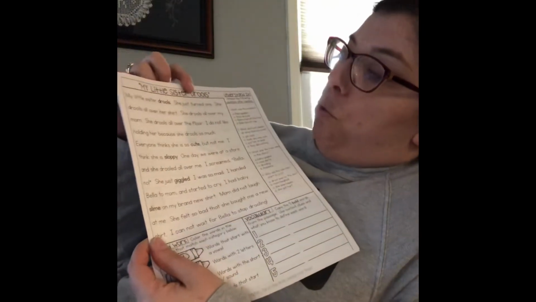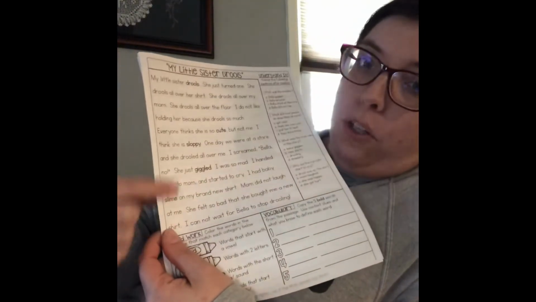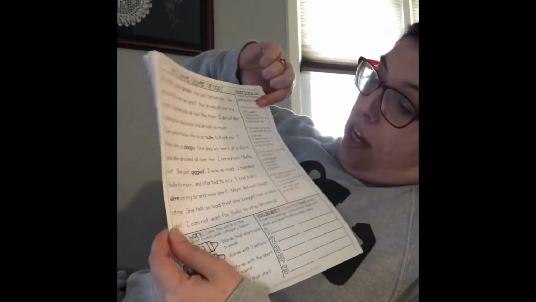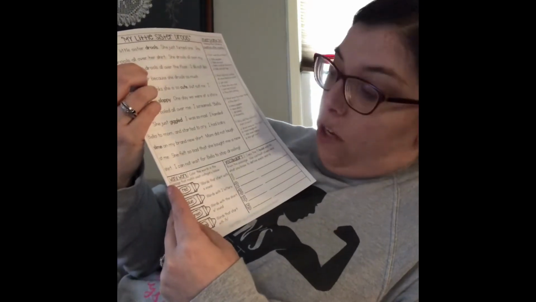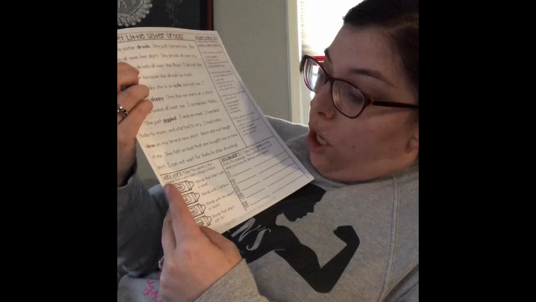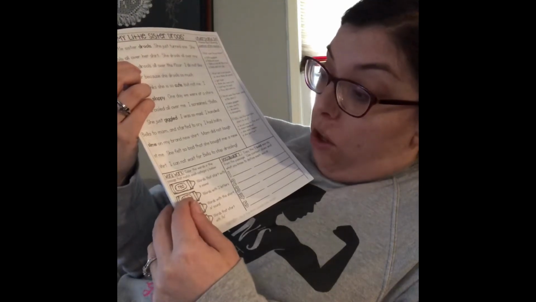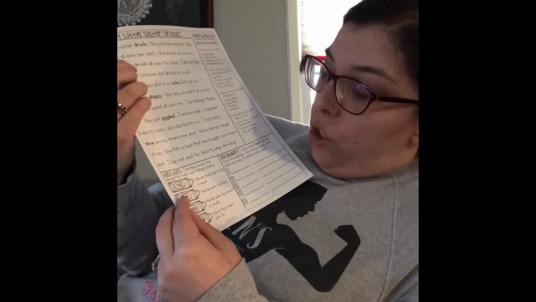For your ELA passage today, it's My Little Sister Drools. So you have your passage here with your vocabulary words. You have 4 comprehension questions, and word work. Thank you, Peyton, for the sound effects. You're going to color words red that start with a vowel, A, E, I, O, or U, and sometimes Y. You're going to color blue words with 2 letters.